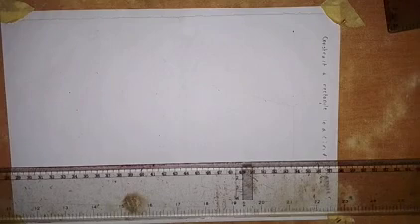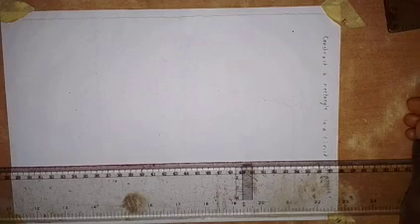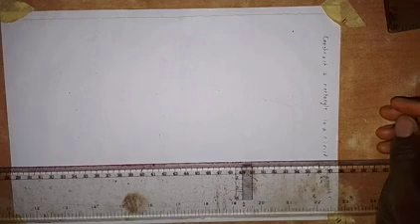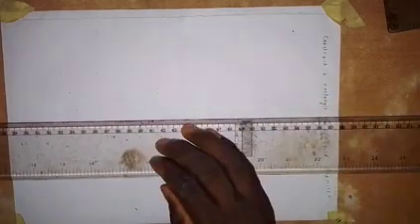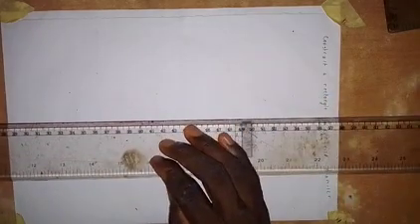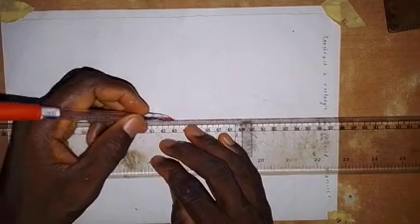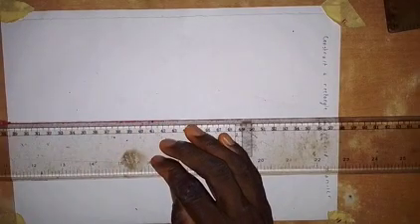So what we are going to do first is to construct the parallelogram. I'll give you dimensions as I go on constructing the parallelogram. So let's start. For the parallelogram, we are going to draw a horizontal line here.